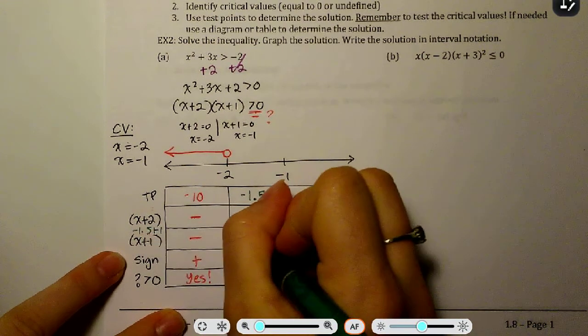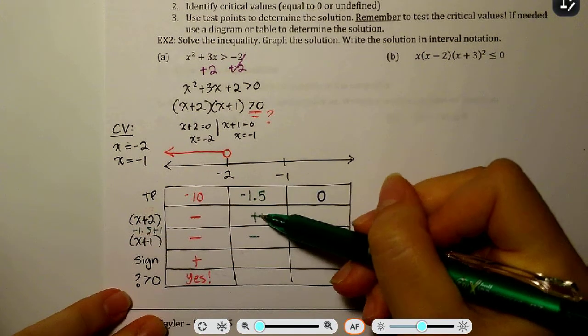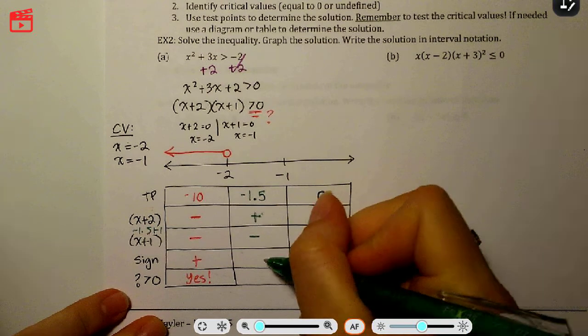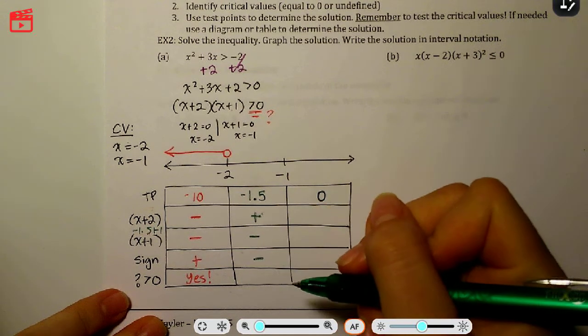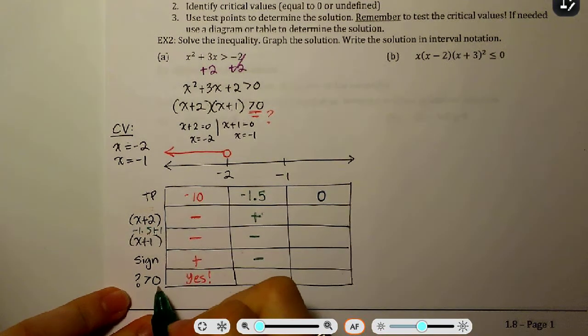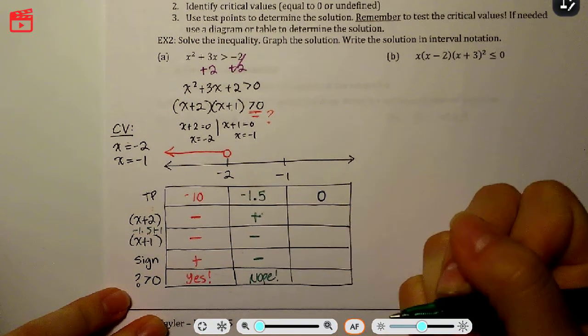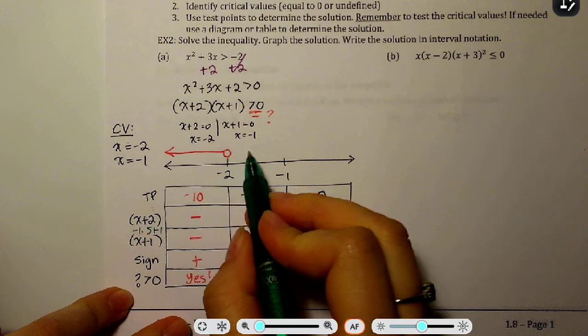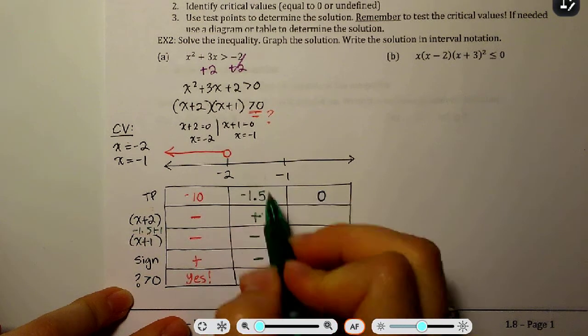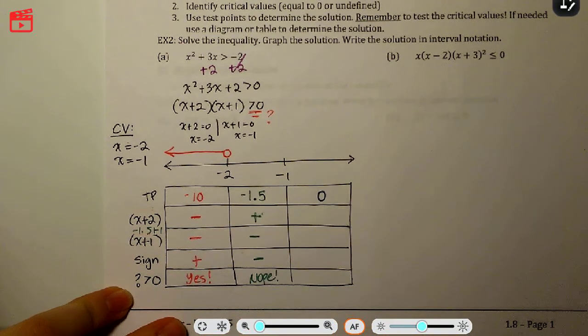That'd be a negative. So when I multiply them together, positive times a negative is going to be a negative. Is that greater than 0? No. Nope. Or you can write no. Okay, so I do not fill in this interval. This interval is not part of my solution because it failed my test.